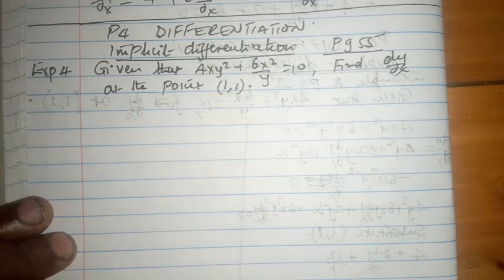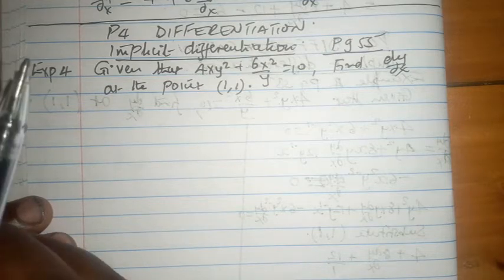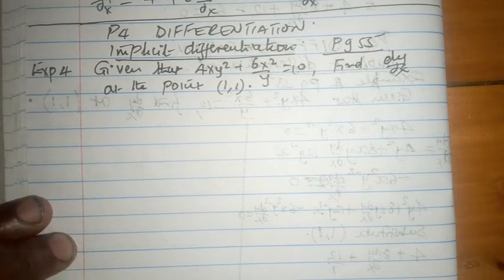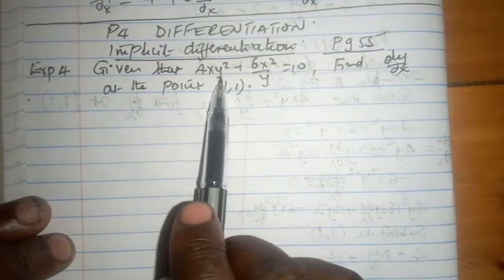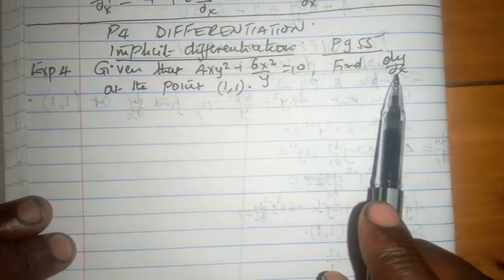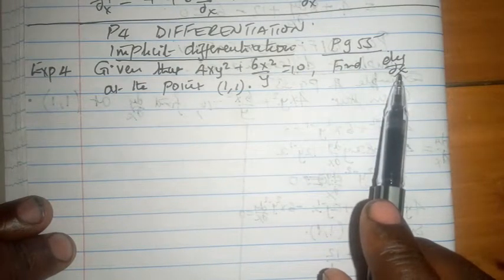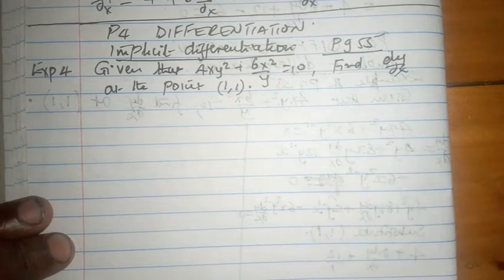The only thing that we must remember during implicit differentiation is that when we are differentiating this function and we get to a variable y, and we are supposed to differentiate with respect to x, please remember to include dy/dx as required by the chain rule.